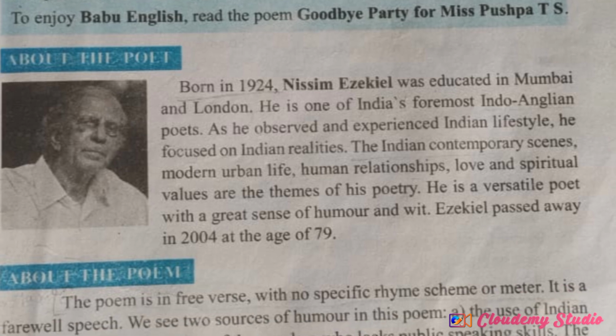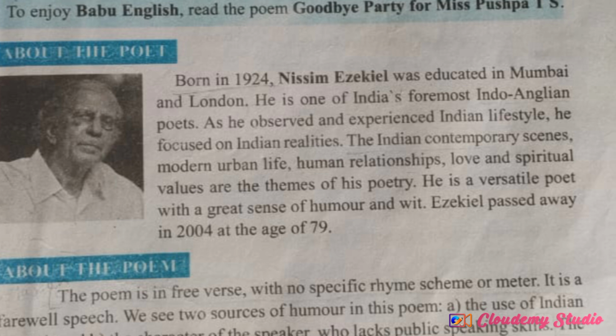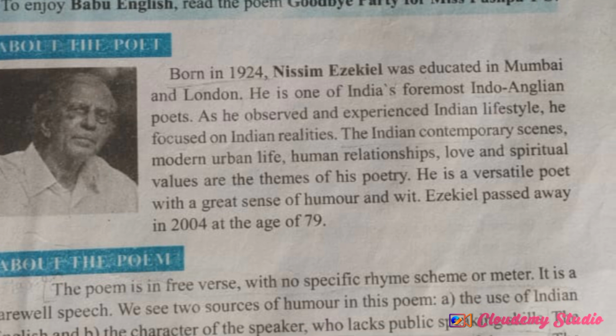As he observed and experienced the Indian lifestyle and focused on Indian realities, these poems especially reveal the accent of Indian people while speaking English. He is a versatile poet with a great sense of humor and wit. He passed away in 2004 at the age of 79.